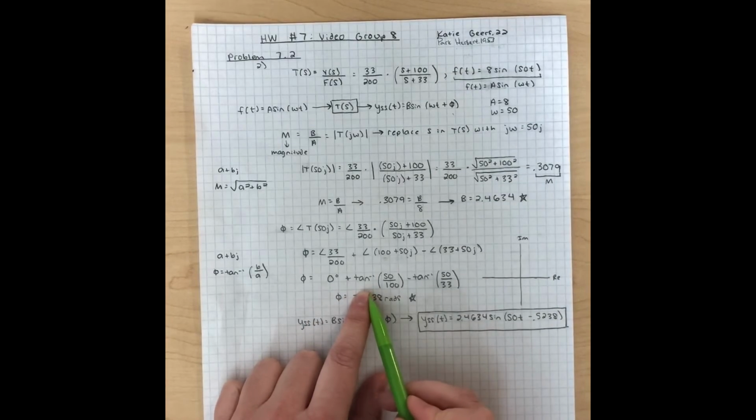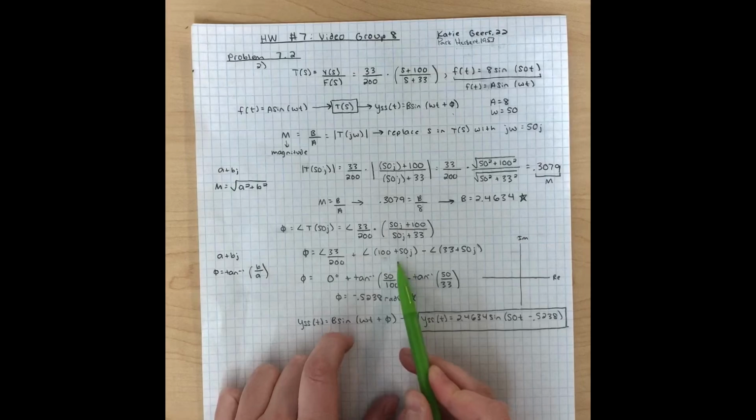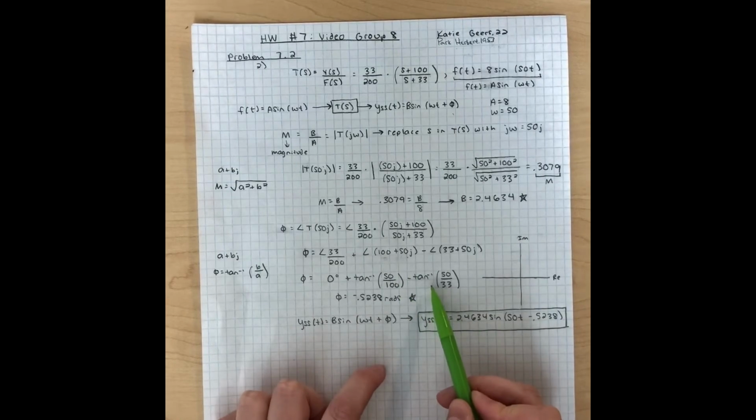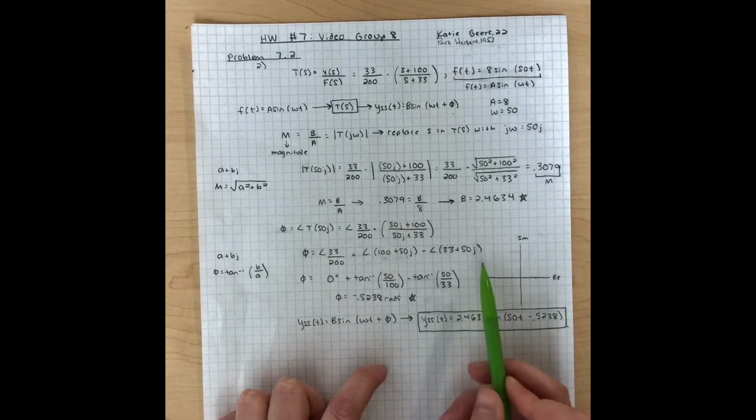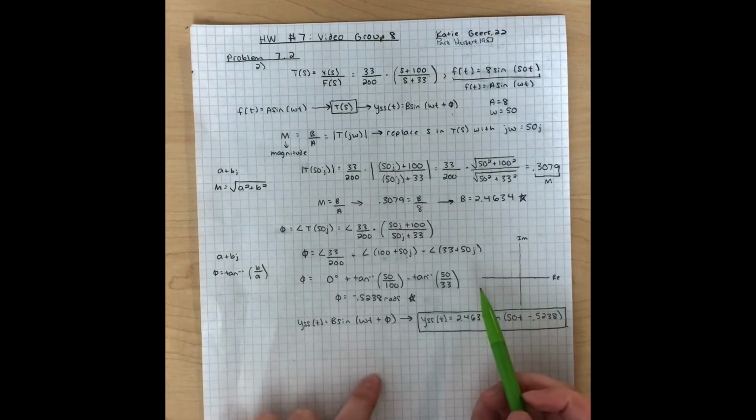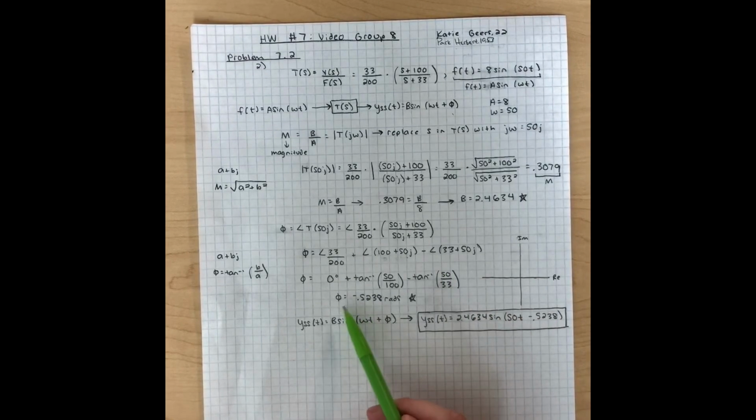And so then you're just going to add the inverse tangent of b over a for this component and subtract the inverse tangent of b over a for this component. And you end up getting that the phase shift is negative 0.5238 radians.